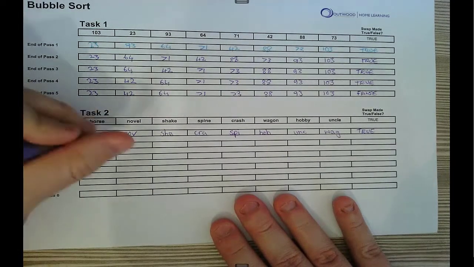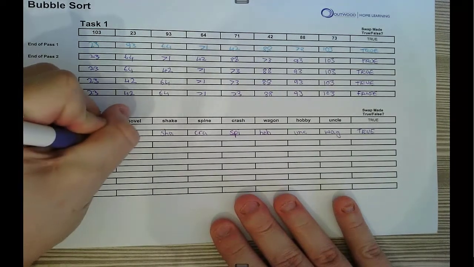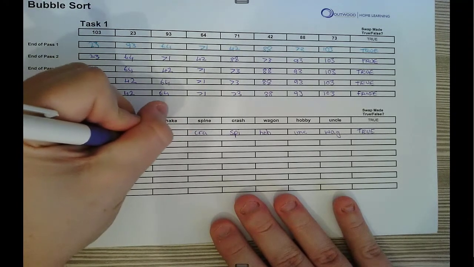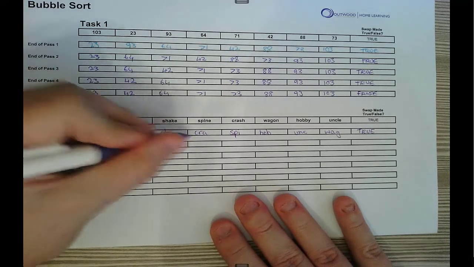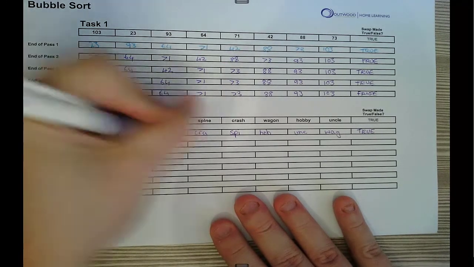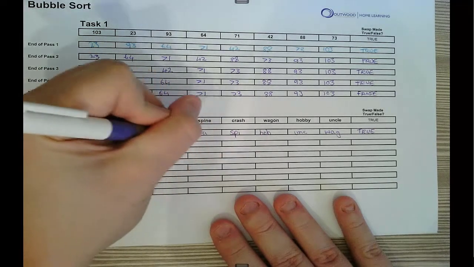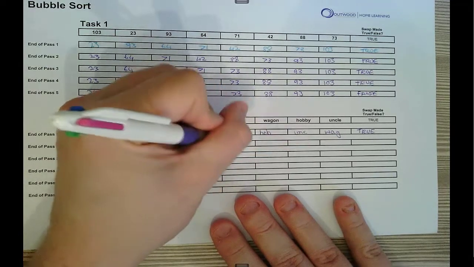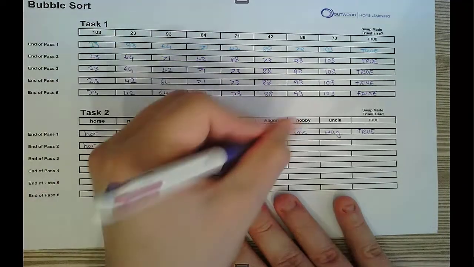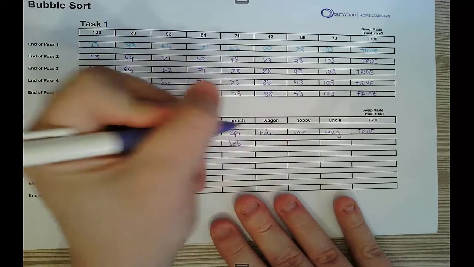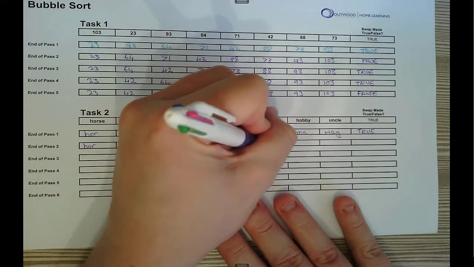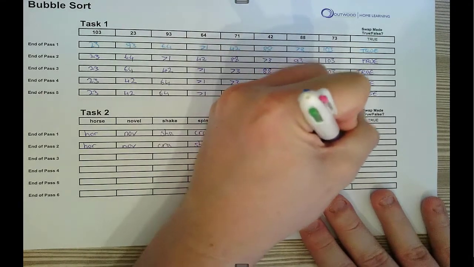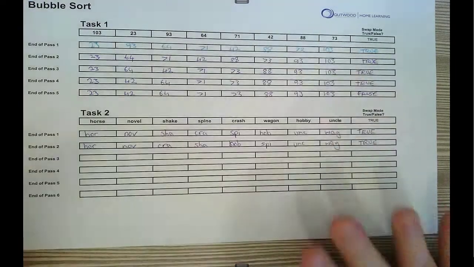So we've got horse and novel, they're still fine. So H-O-R-N-O-V. Novel and shake, well, they're still fine. Shake and crash, well, they need to swap. Shake and spine, well, they're fine. Hobby and spine, well, we need to swap them. So hob and then spine. Spine and uncle, well, they're fine. Uncle and wagon, they're fine. But once again, we've made a swap, so the computer knows to go again.